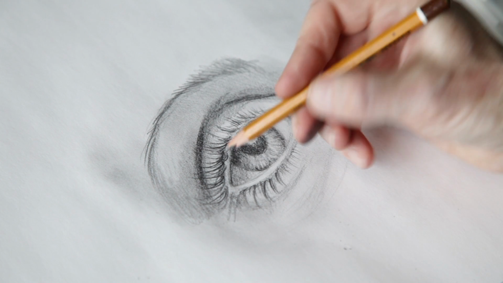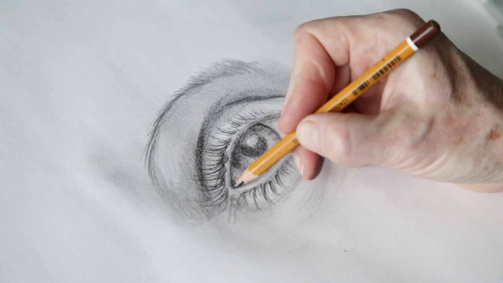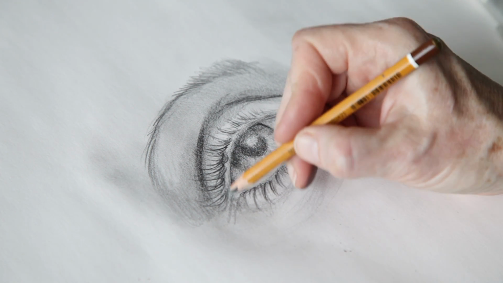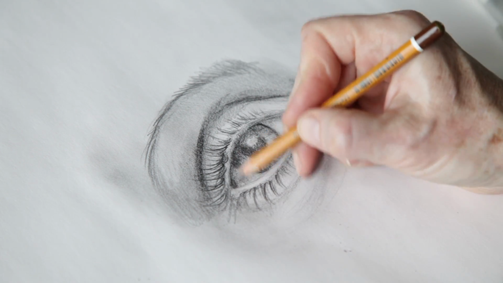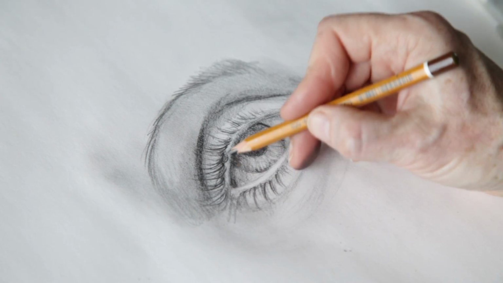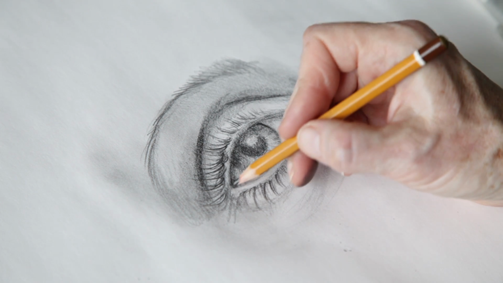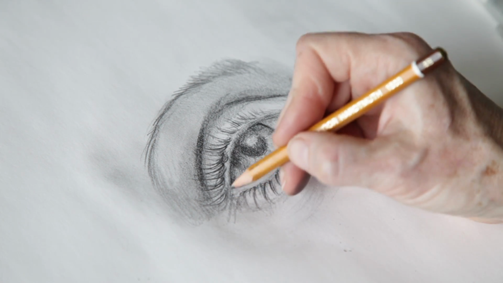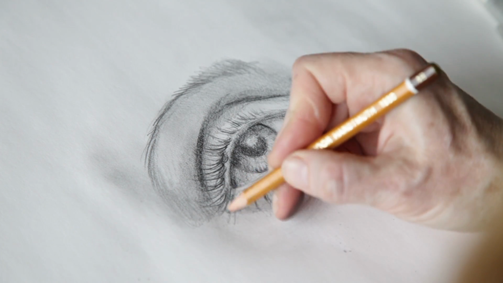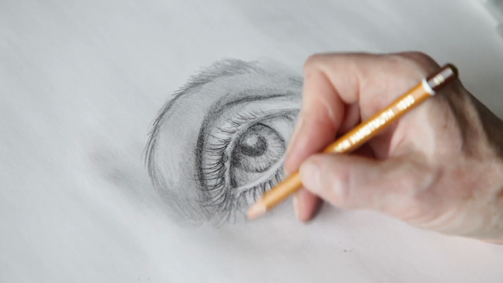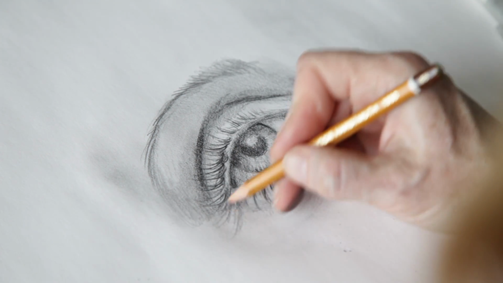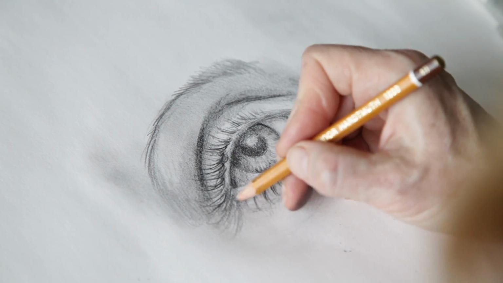This shadow here is quite a strong shadow across this particular eye, so I'm just going to make it a bit stronger, even though it's probably a little bit too dark at the minute, and then I can bring it back out again. And it casts across here, and you can see the shadow of the lashes.